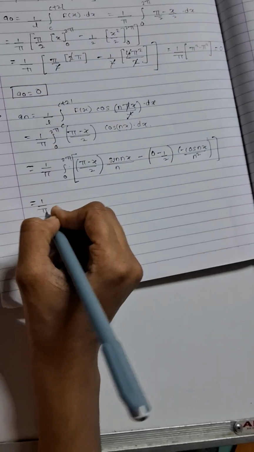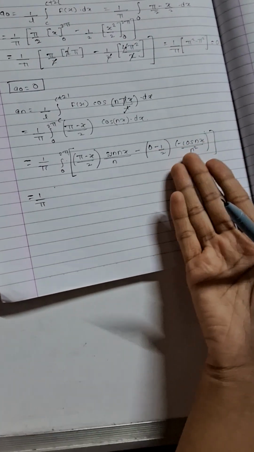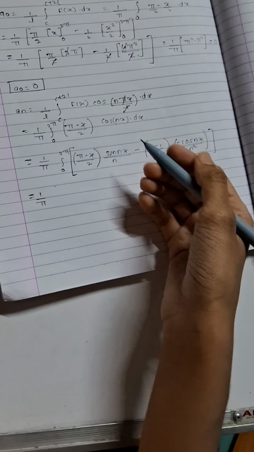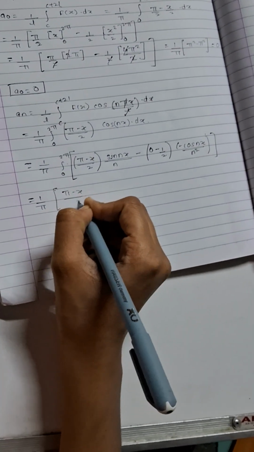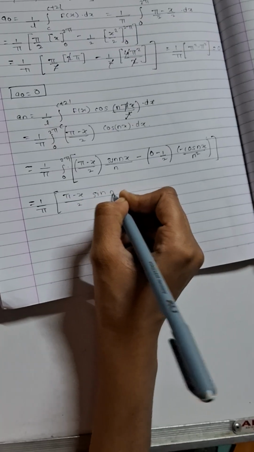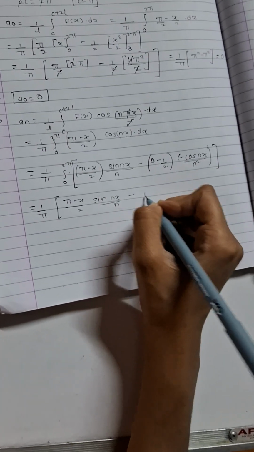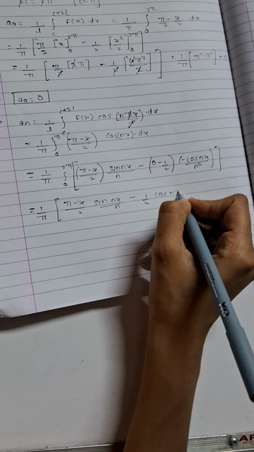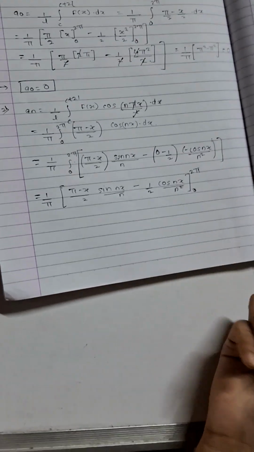Simplify it. Here there's no further use of doing further differentiation because you're going to get 0. So this is pi minus x by 2, sine of nx divided by n, triple minus becomes single minus, this is 1 by 2 cos of nx divided by n square, from 0 to 2 pi. I have put all the limits.